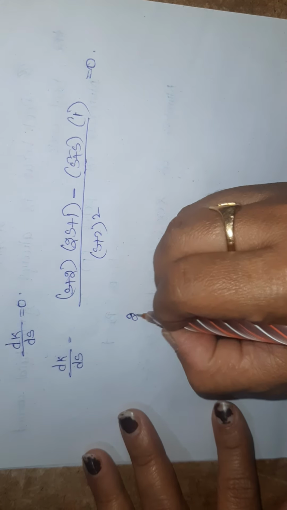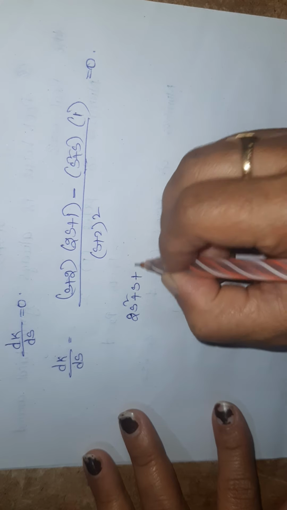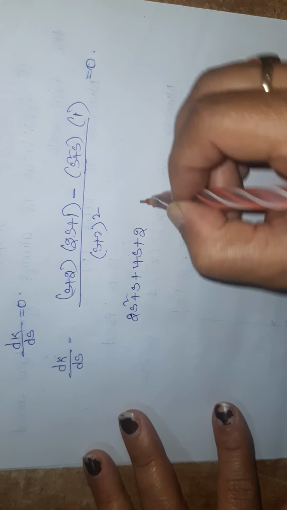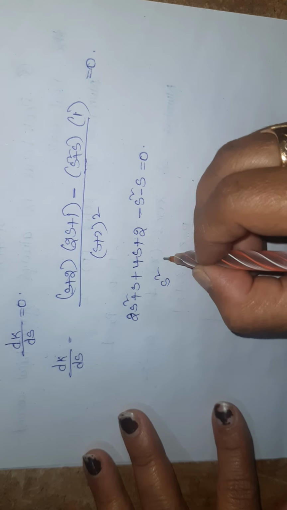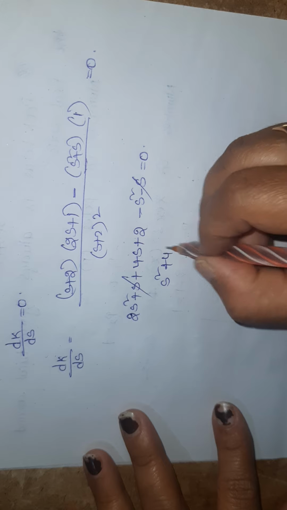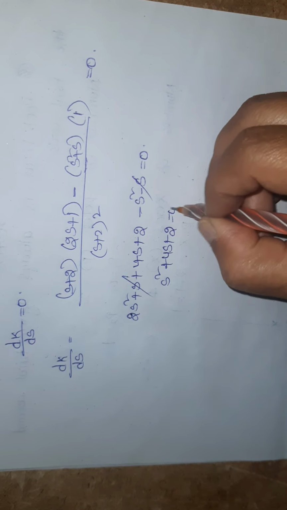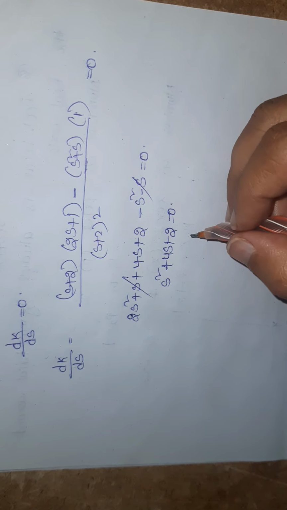After simplification, 2s square plus s plus 4s plus 2 minus s square minus s equal to 0. So s square plus 4s plus 2 equal to 0.